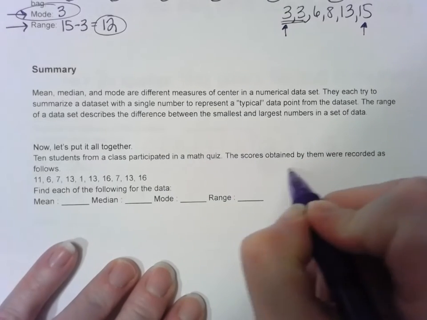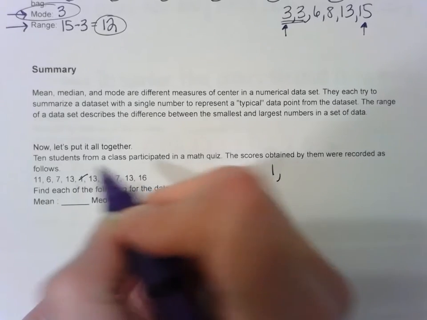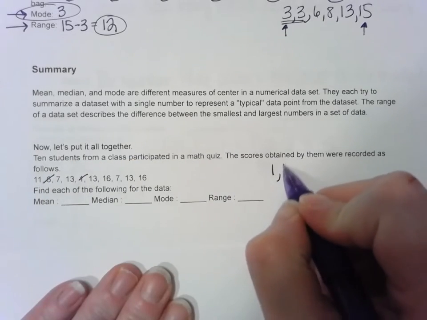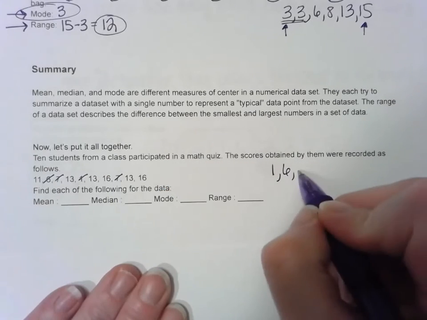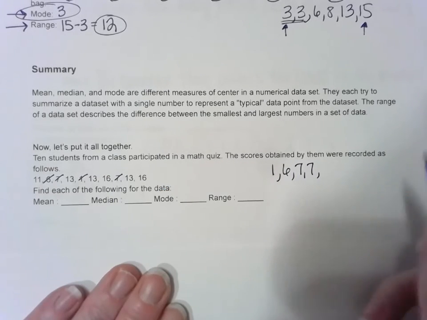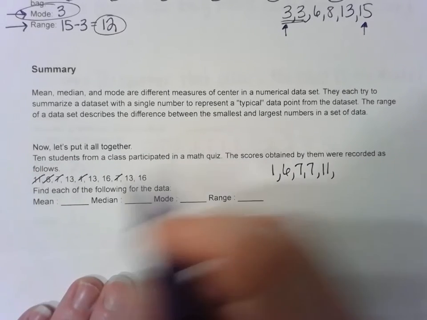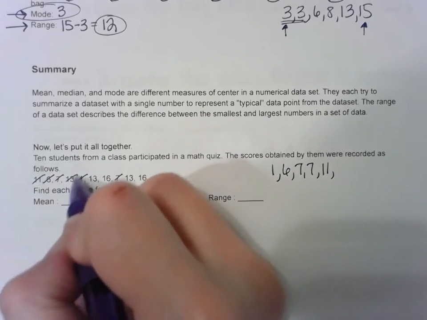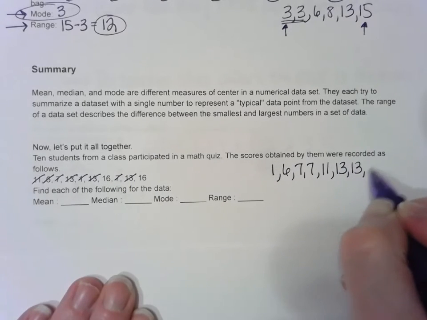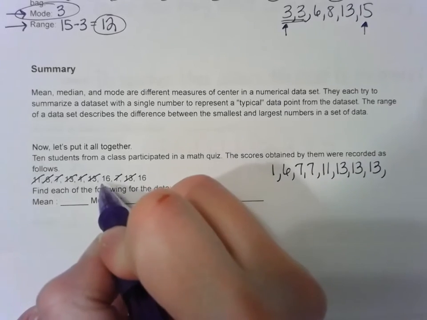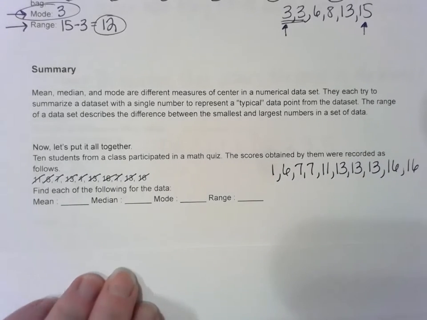So we have a 1. The next comes a 6. We have 2 7s. We have an 11. 1, 2, 3 13s, and 2 16s. All right.